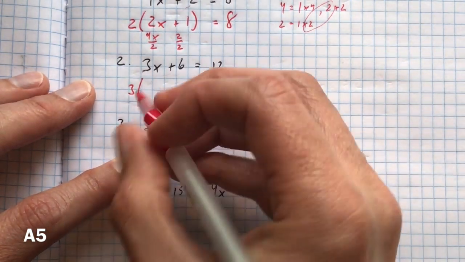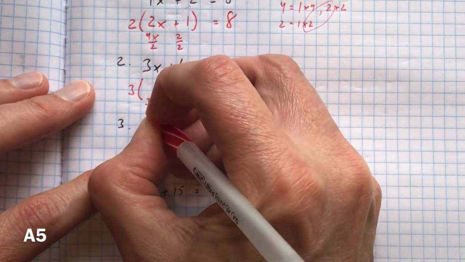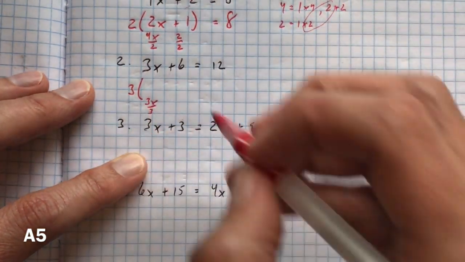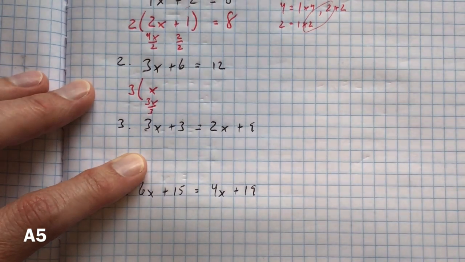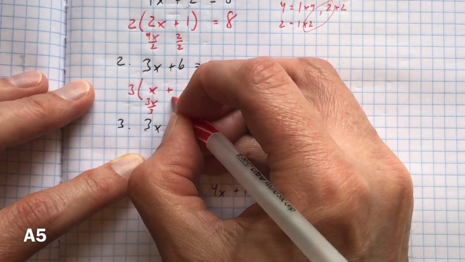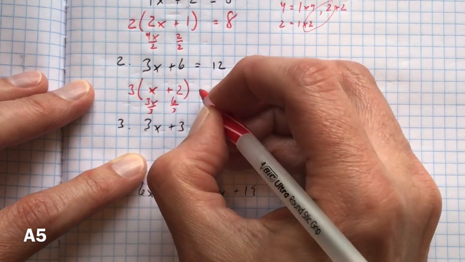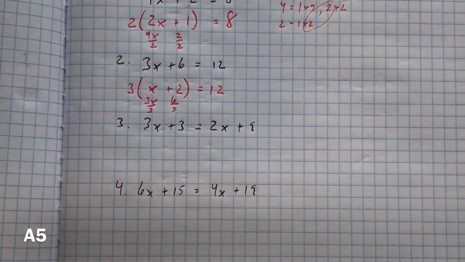So in this case, I would do 3x divided by 3. Now look, 3 over 3 becomes 1, and then x would be left over, so I can just put a plain old x. My plus sign, then I would do a 6 divided by 3, and you can see that would give me a 2, which would equal 12.